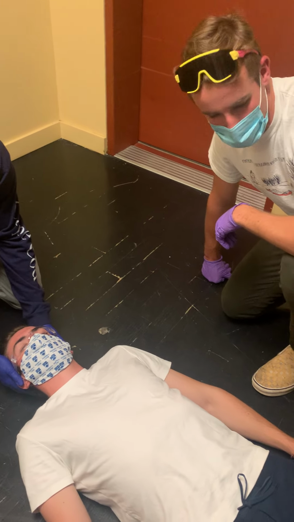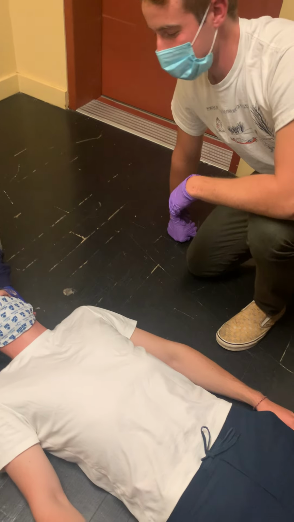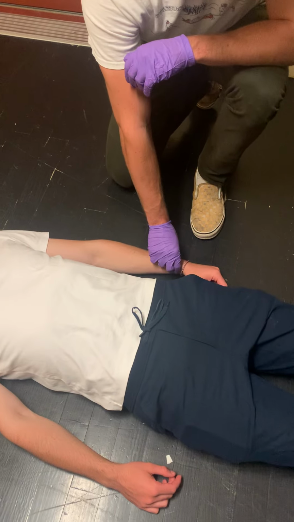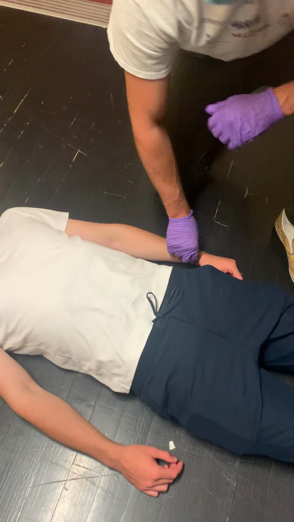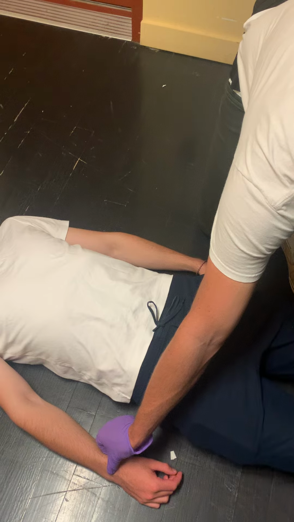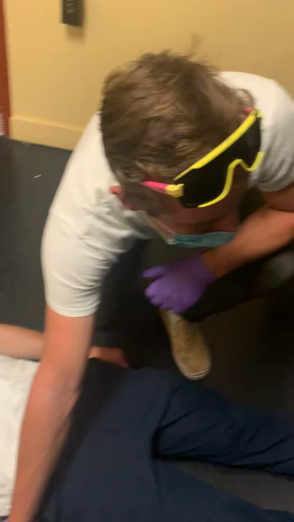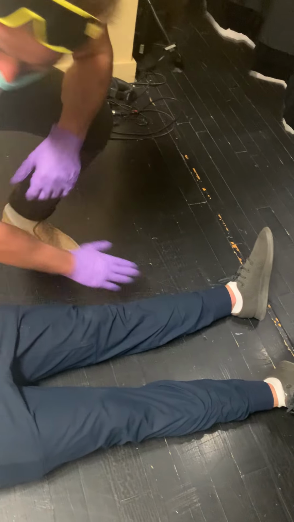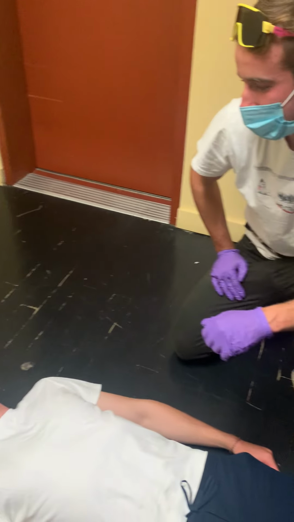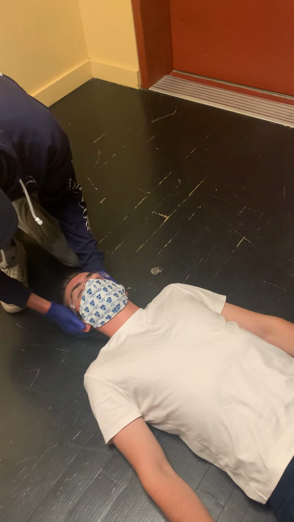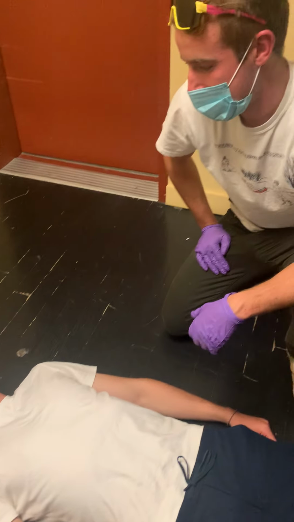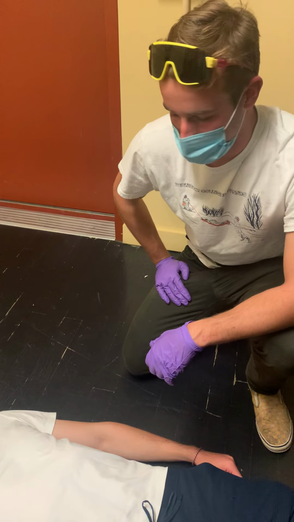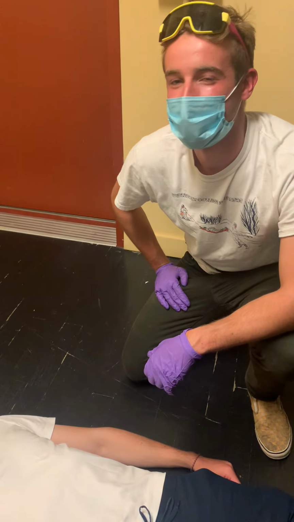The next thing I'm going to do is check his circulation in all of his limbs. So I'm going to feel for radial pulse here, and then the other side as well. I get strong pulses on both sides, and then we would check for warmth in his ski boots. As I'm doing this, I'm also assessing his skin, which is pretty cool and clammy. So that's a sign of shock, which would mean that we're going to be calling for oxygen when I make my radio call. So now that we've done all that, I'm going to make my radio call.